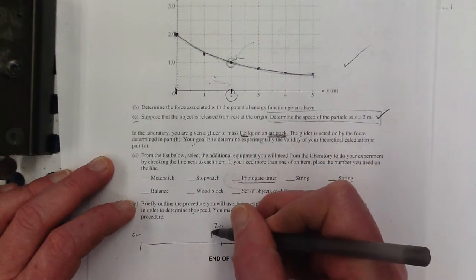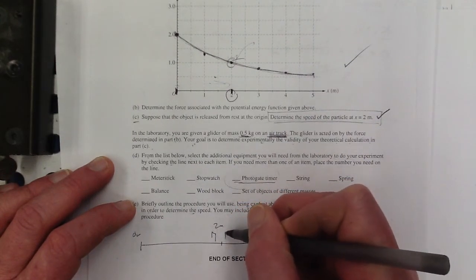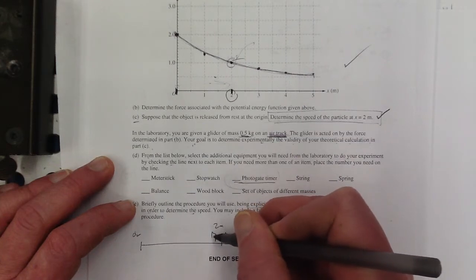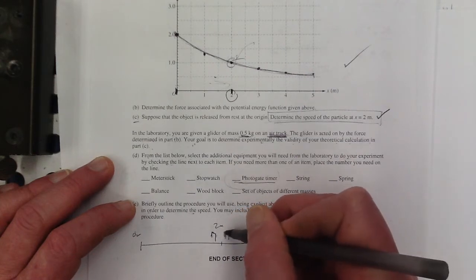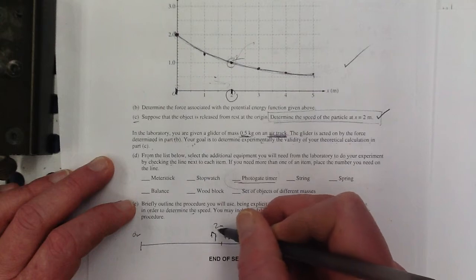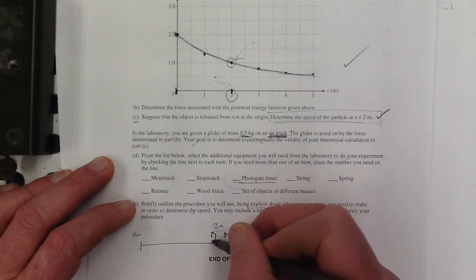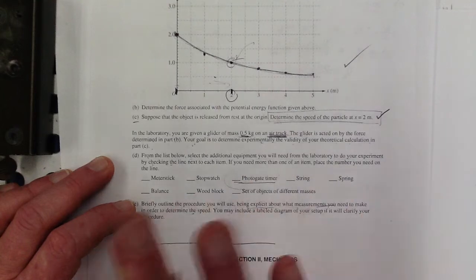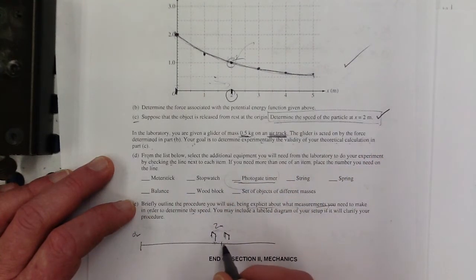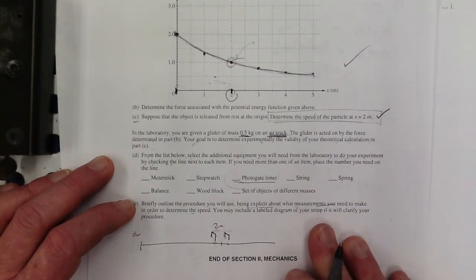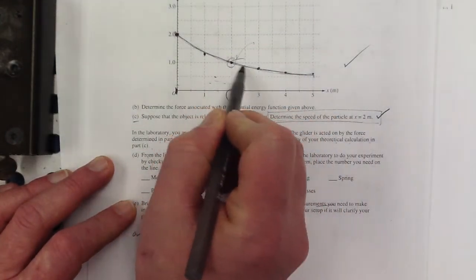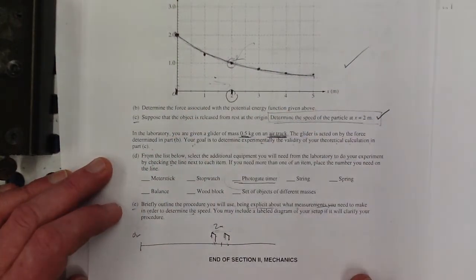Set up the Photogates here and here on a relatively small position interval around that. It could be plus or minus 10 centimeters. That would be fine. You go plus or minus 5 centimeters, whatever. Those would be good approximations of the slope here. We could definitely use that. That's one way to do it.